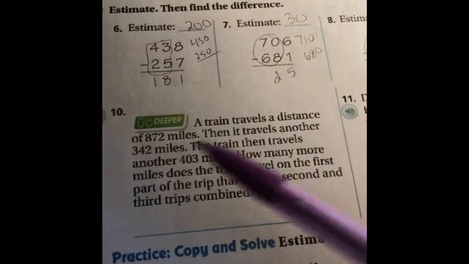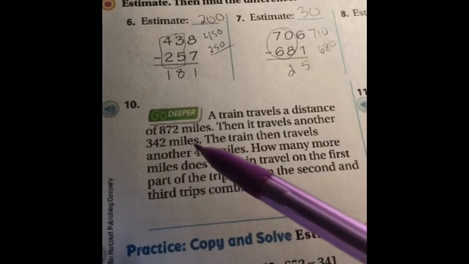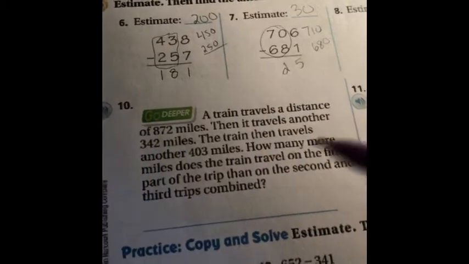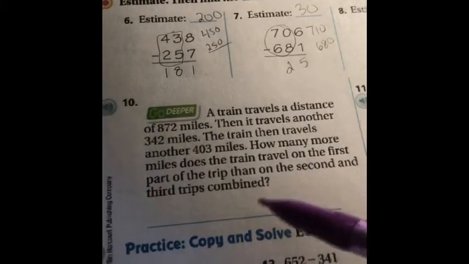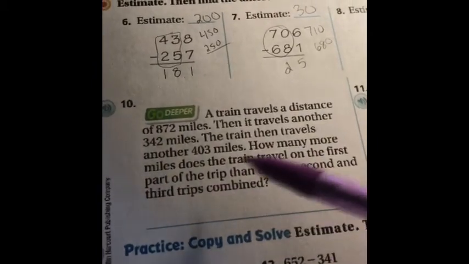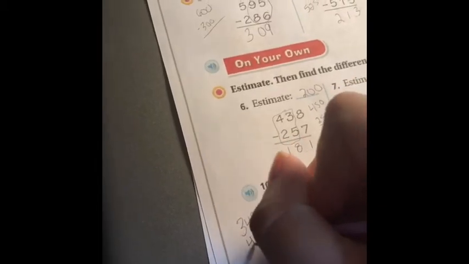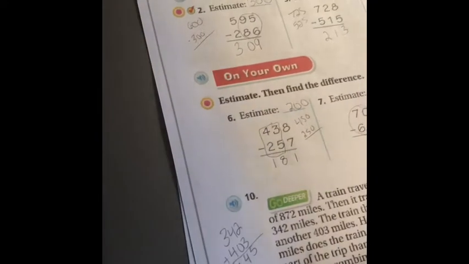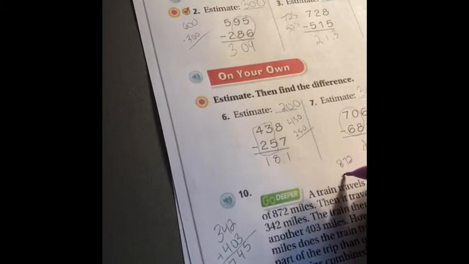A train travels a distance of 872 miles. Then it travels another 342 miles. The train then travels another 403 miles. How many more miles does the train travel on the first part of the trip than on the second and third trips combined? So we have that combined, which tells me I'm going to need to add 342 and 403. So 342 plus 403, 5, 4, 7. So now I'm going to need to subtract 872 minus 745.